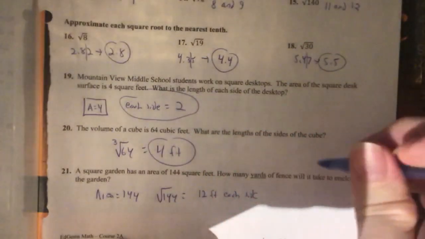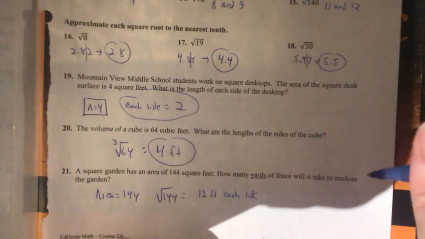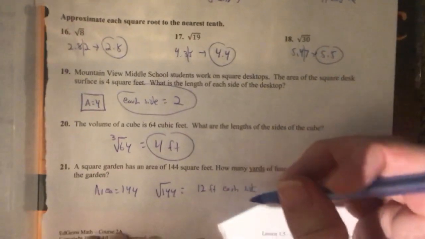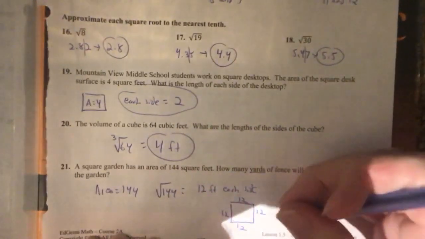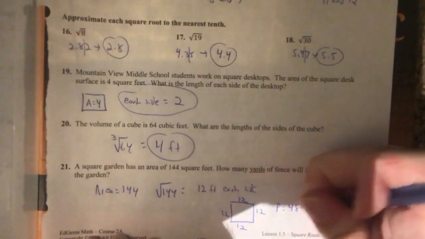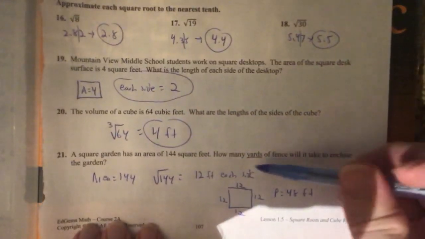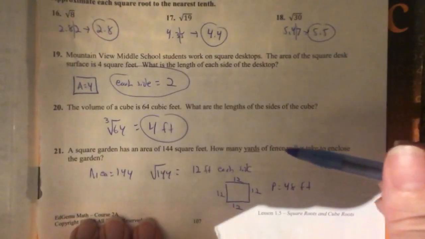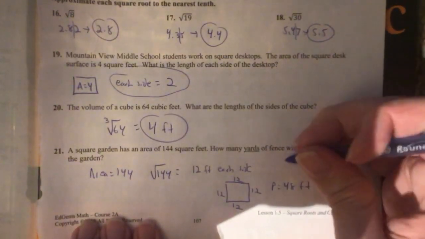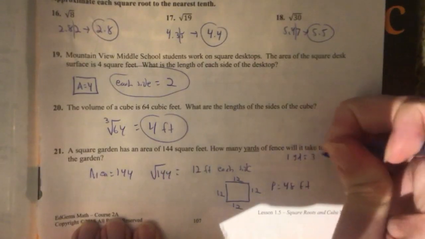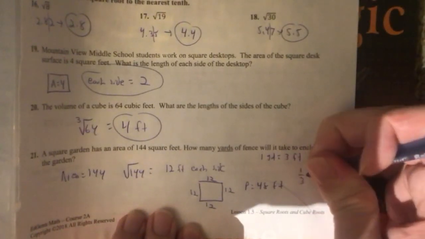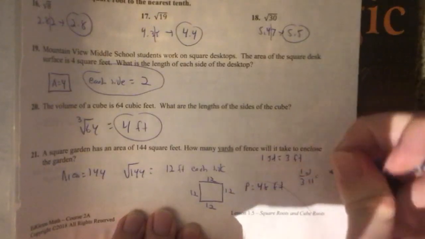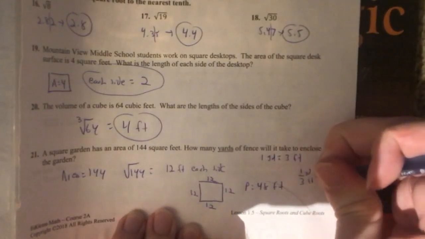But it's saying, how many yards of fence will it take to enclose the garden? So enclose means perimeter. So basically I have a square. Each side is 12. So the perimeter is 48 feet. But it's asking for how many yards of fence. So if 48 feet, how many yards is that? I use my conversion. 1 yard is 3 feet. And we did talk about that in another video about the conversions. So if 1 yard is 3 feet, how many yards is 48 feet?